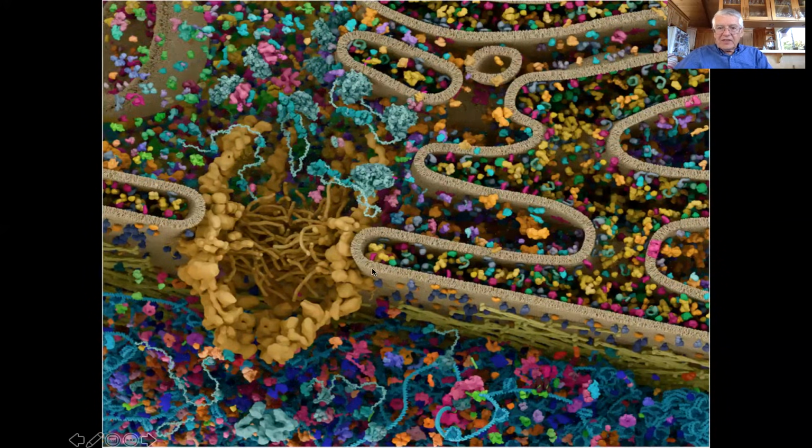Now, what are all of these molecules? Most everything you see here are proteins. All these different colored molecules in here are different proteins. And in the molecular world, proteins are very big in that a typical protein could easily contain 10,000 to 100,000 atoms.